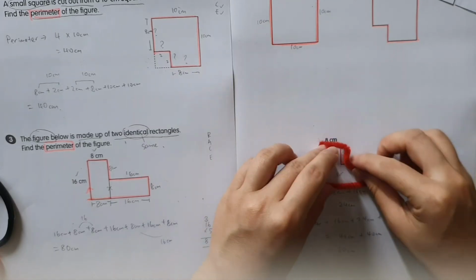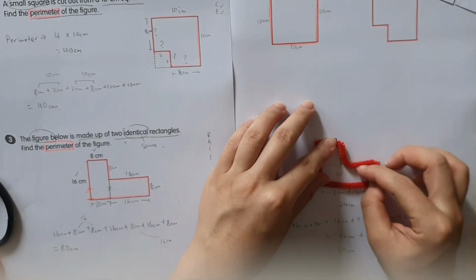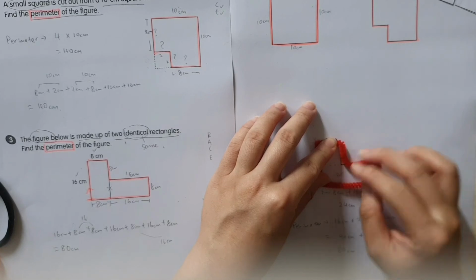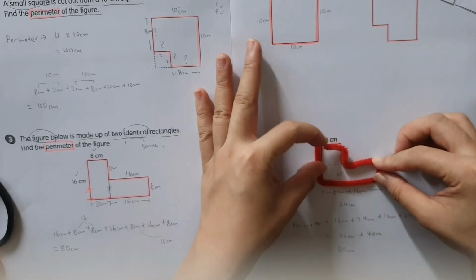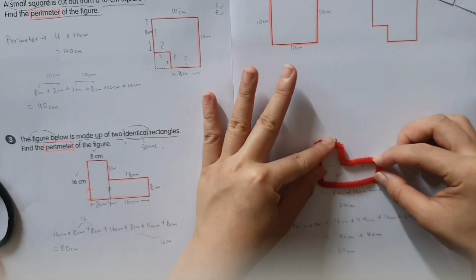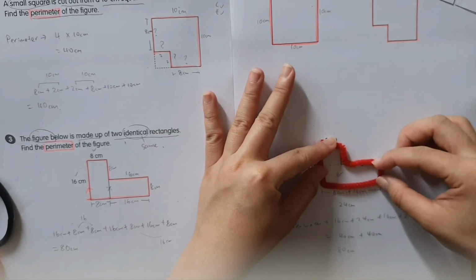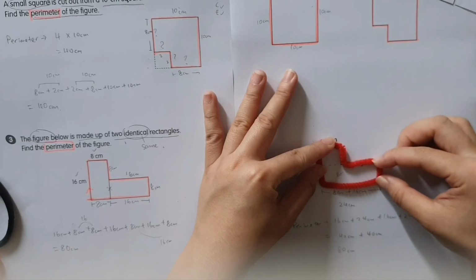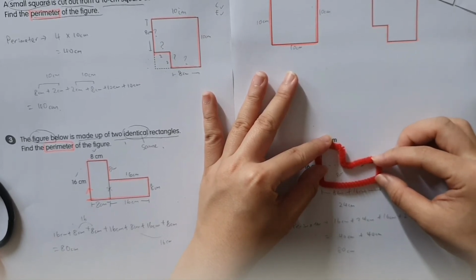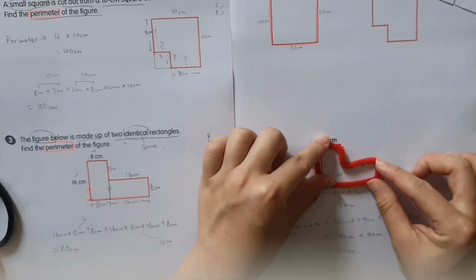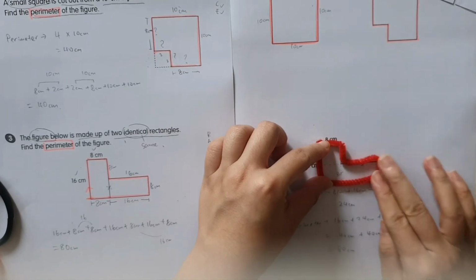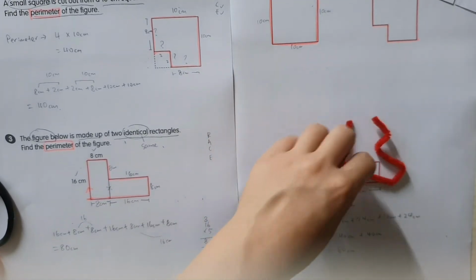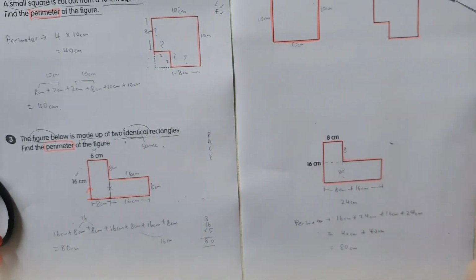So once you are able to understand really the concept of area and perimeter, you'll be able to solve questions and higher order questions with greater ease, because you have grasped the concepts of this chapter accurately. Okay, so here are the two methods.